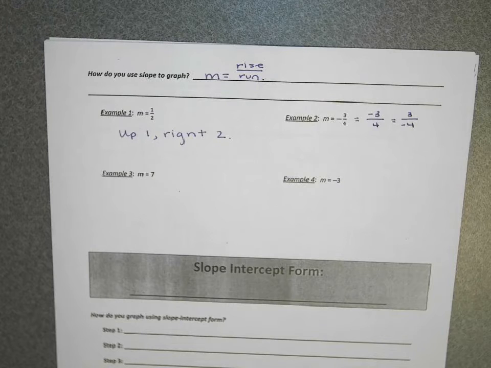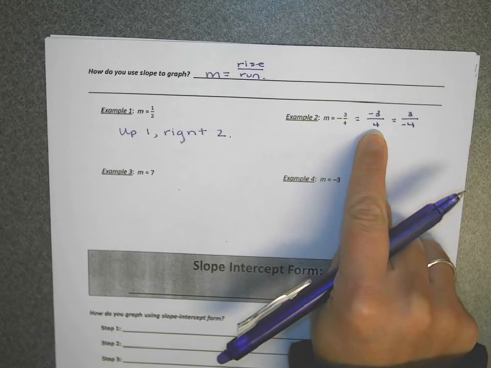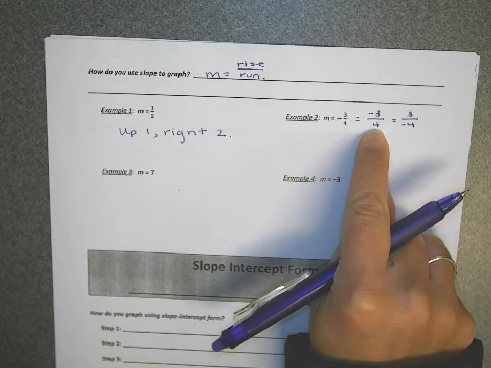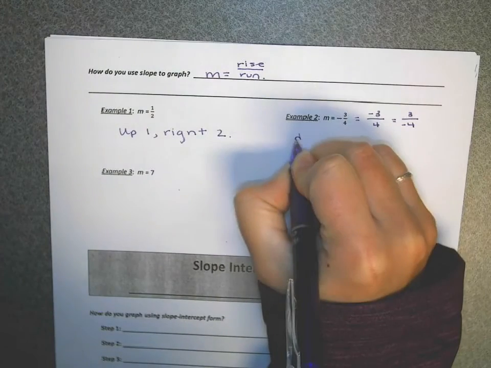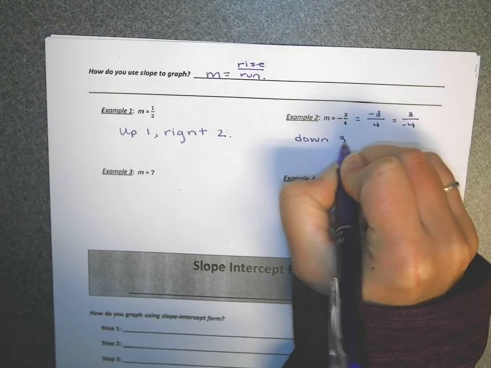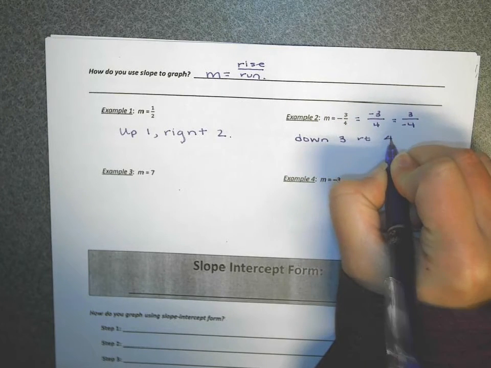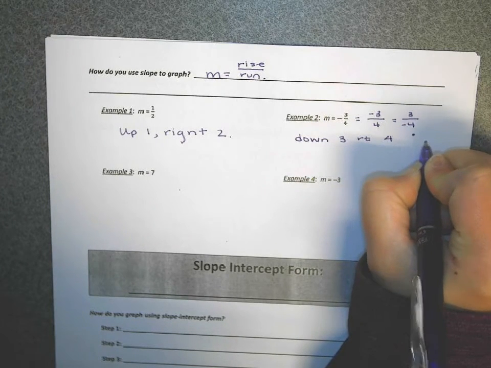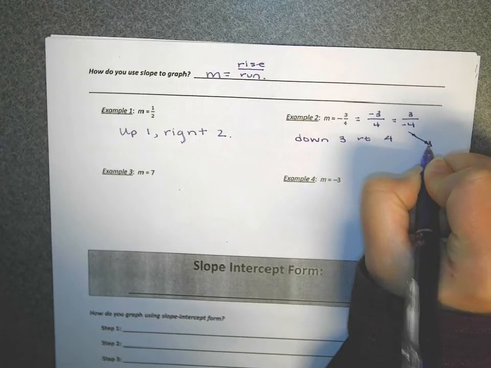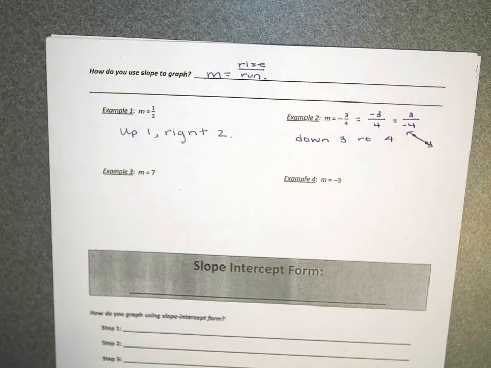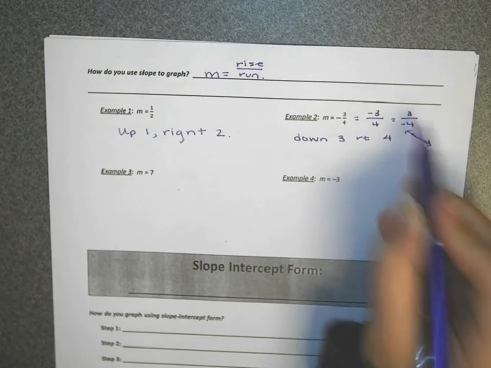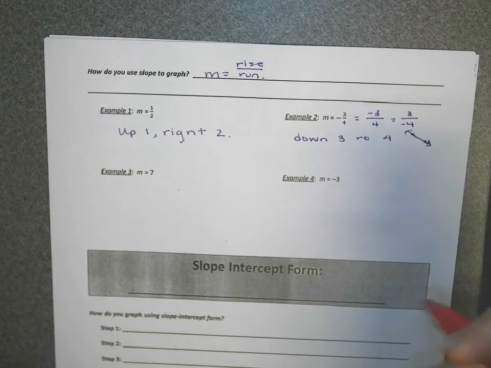Now, depending on how you write it, might be a little bit different on how you're going to say your direction goes. Okay? Because if I write it like this, that would be down 3, right 4. So if I was here, I'd be going down and to the right with something that looks like that. How would I describe the next one, though? How would I describe it if I put the negative on the bottom?